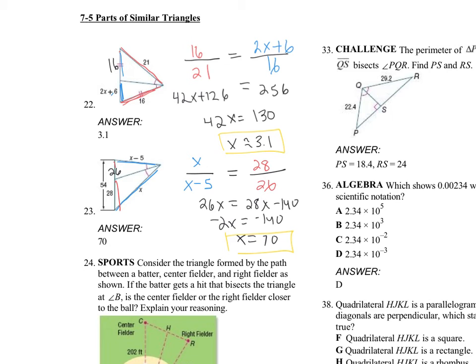And then when I cross multiply over on the other side, 16 times 16, 256. So if I take this 126, subtract it from 256, that'll give me the 130. And if I divide both sides by 42, I'm going to get approximately 3.1 as my answer.